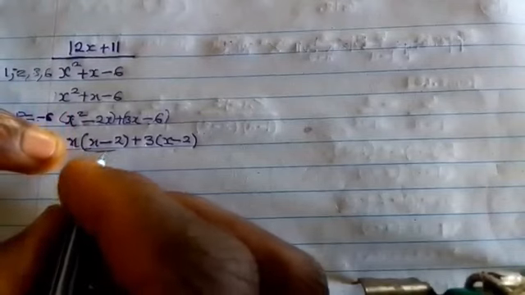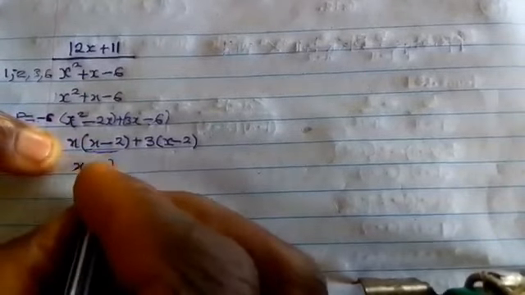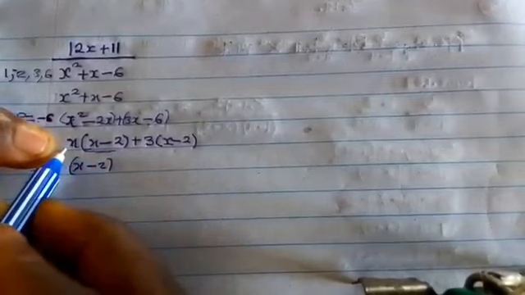In this case, the first one is x minus 2, then close. Then we also have x plus 3. So x plus 3 should always come at the end, or anything that you have here, you should put at the end.